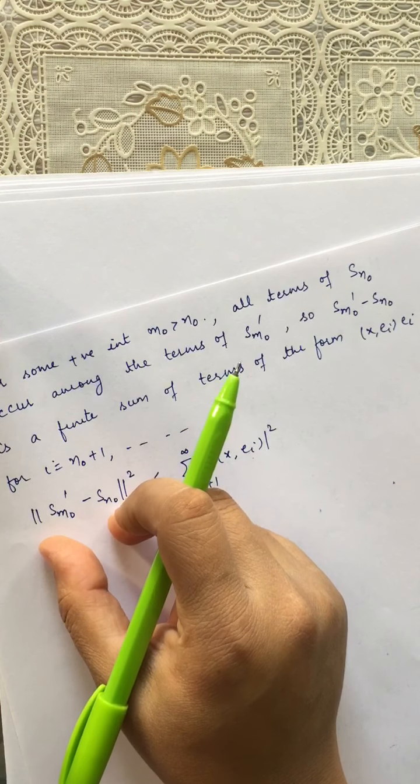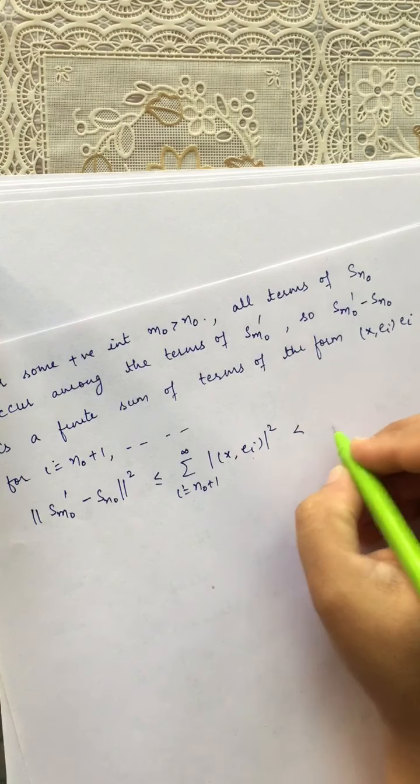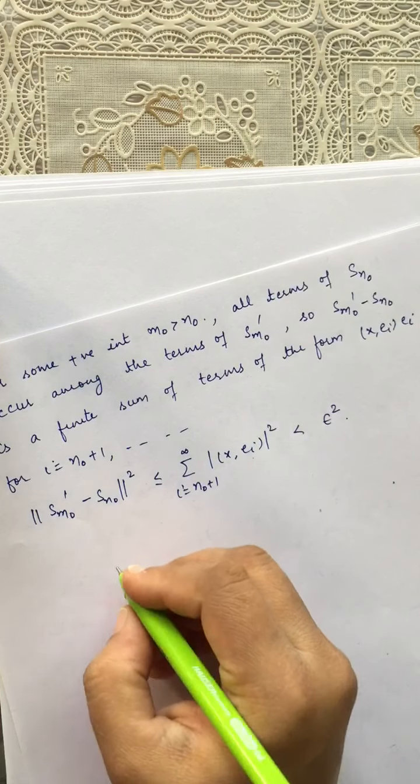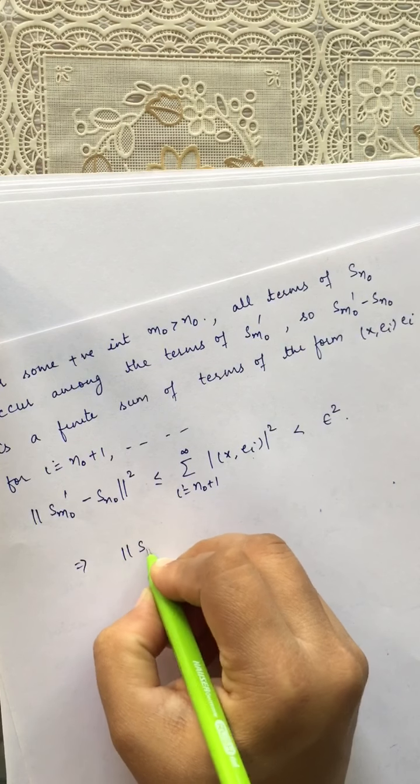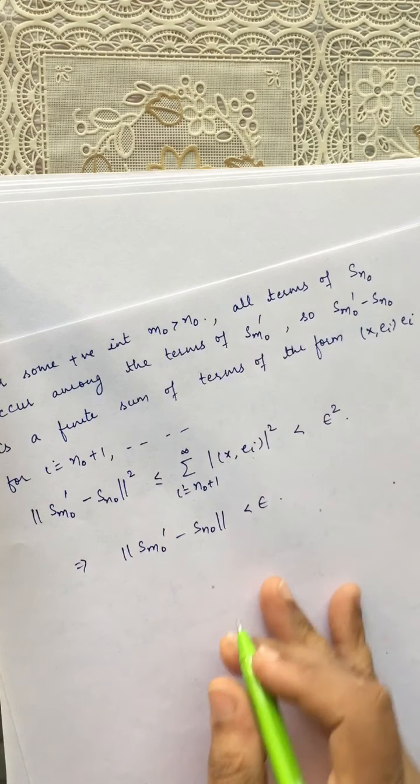So this particular norm is less than or equal to this, and this we have already proved is less than epsilon square. Therefore we can say the norm of Sm naught dash minus Sn naught is less than epsilon.